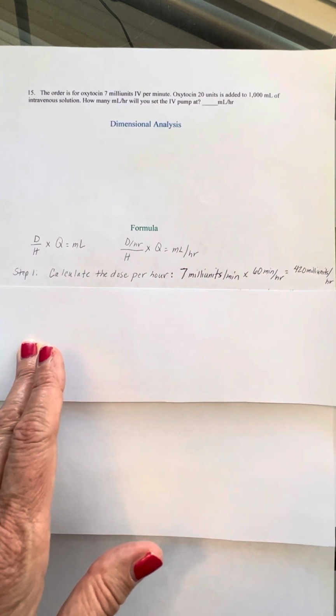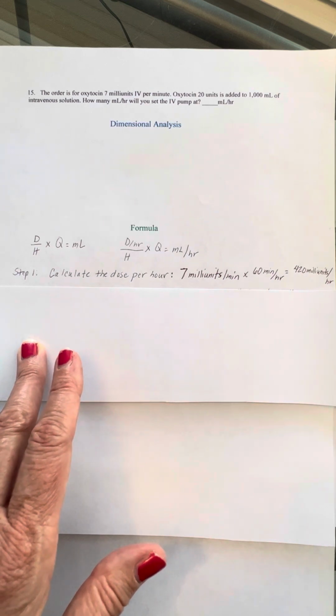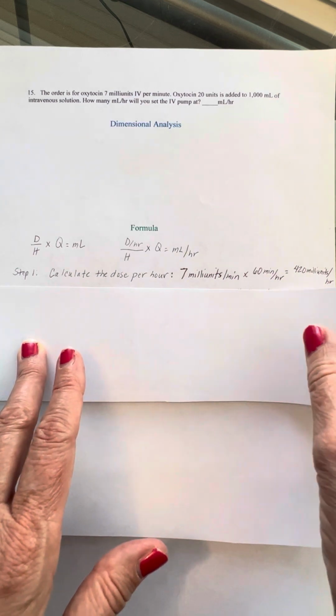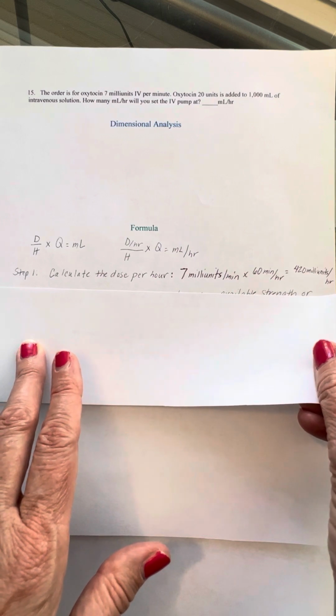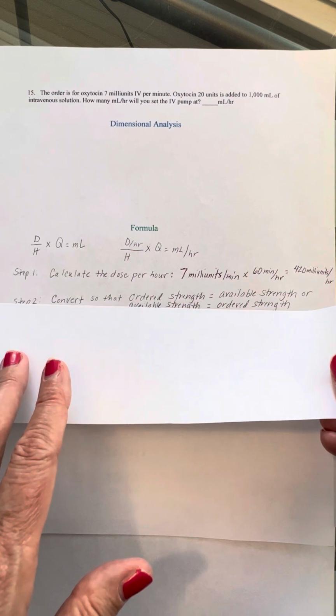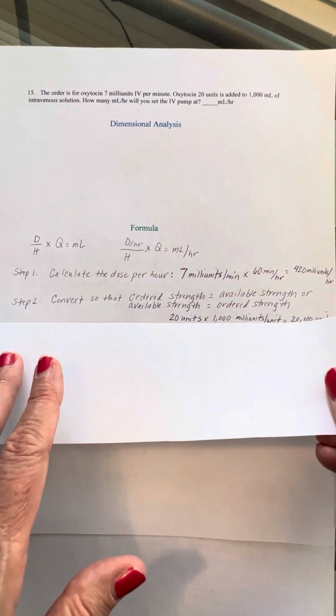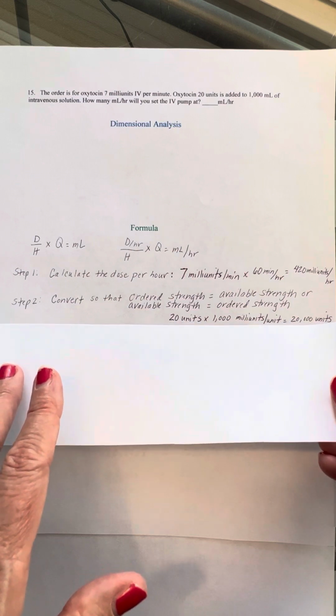Next thing, we've got to get the ordered and available strength in the same units. We've got 20 units for the available. We've got milliunits for the order. You can go either way. Our book likes to go one way, but we can go either way. And we're going to go to the ordered strength.